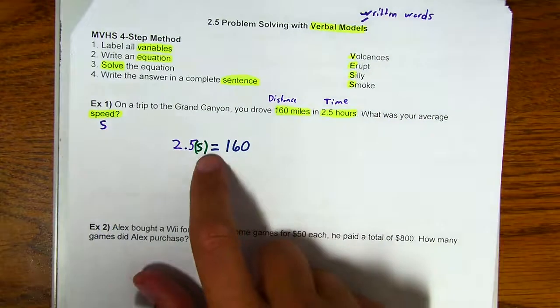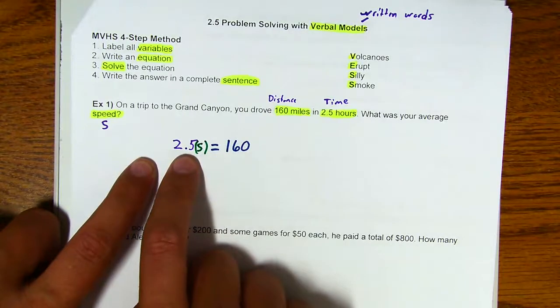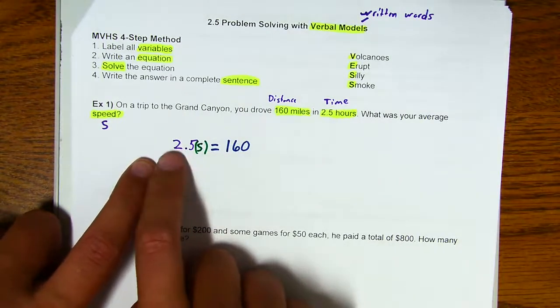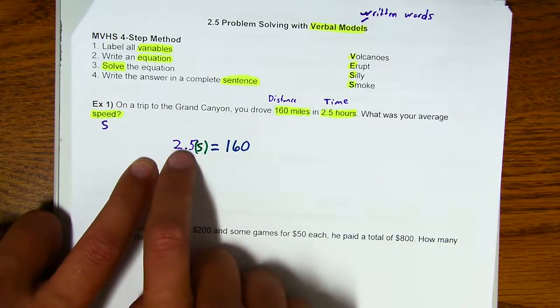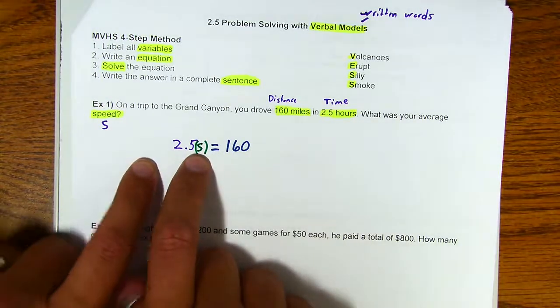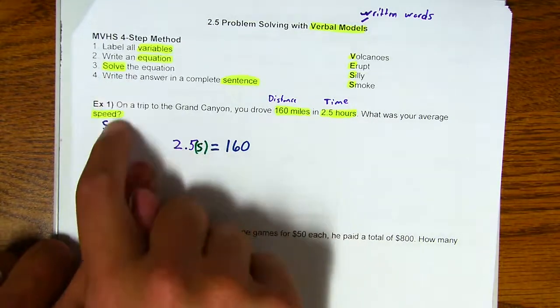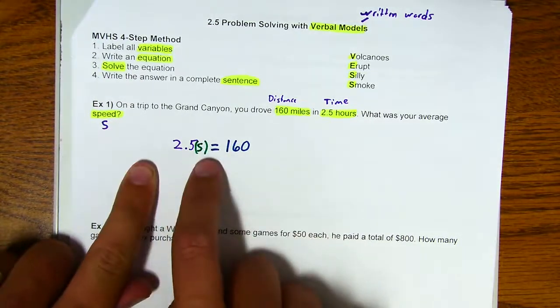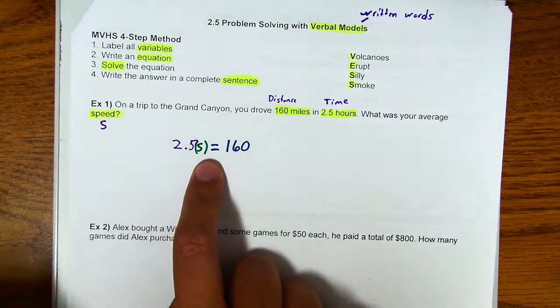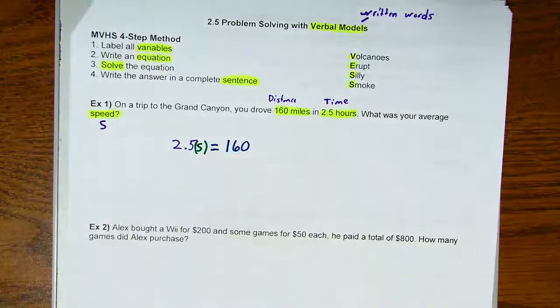So if we want to solve for s, we have to notice something. 2.5 is a whole number. I mean, it's all one number, 2.5, and 2.5 is being multiplied by s, equals 160. Now, our goal to solve for s is to get s alone. S is not alone because s is being multiplied by 2.5.